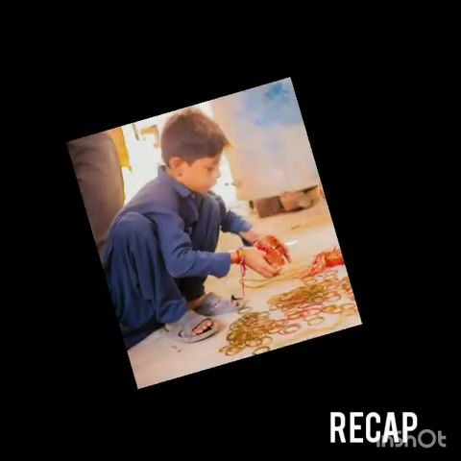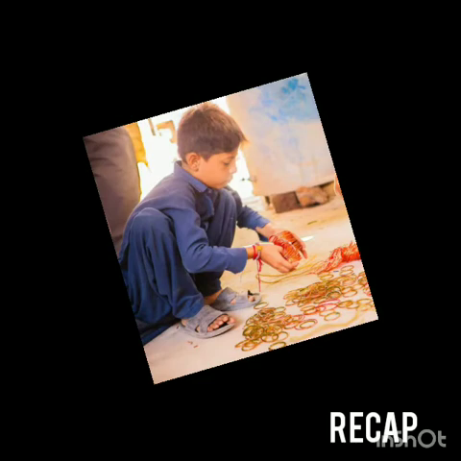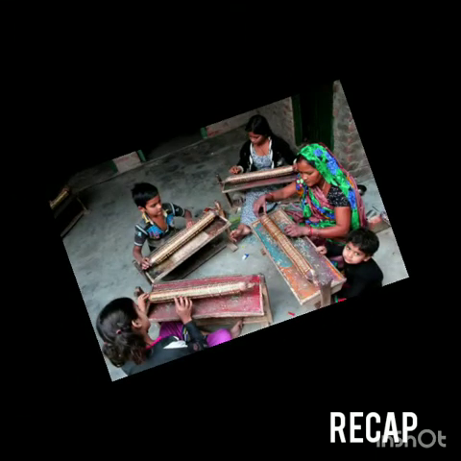But before that, let's have a quick recap of the story. Mukesh, who belonged to a family of bangle makers in Firozabad, had a dream of becoming a car mechanic. On the contrary, his family was traditionally engaged in bangle making, although the profession harmed them physically and they hardly earned any money out of it.